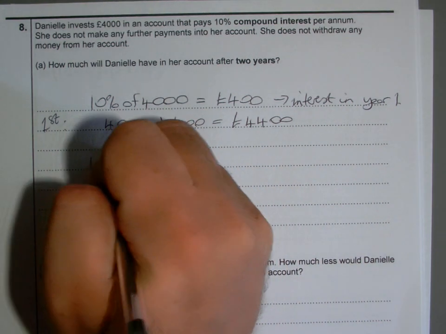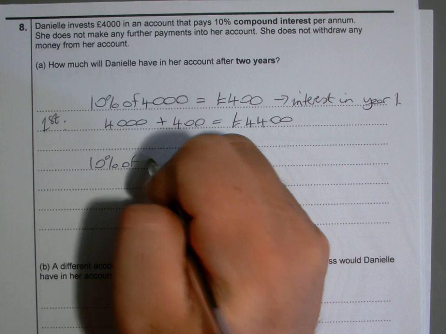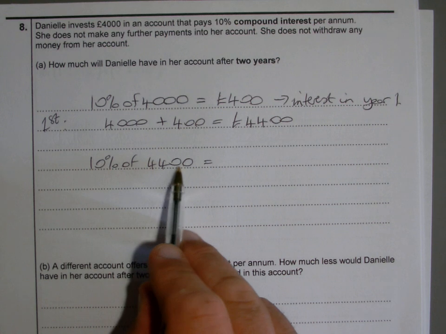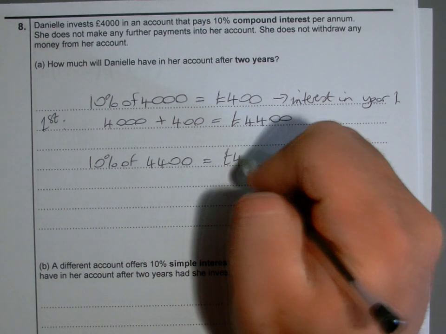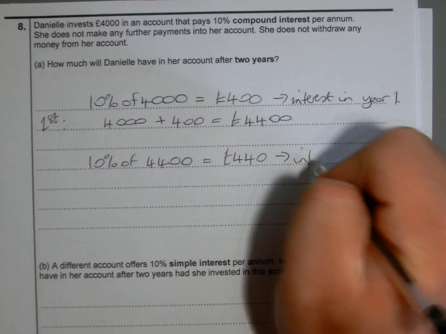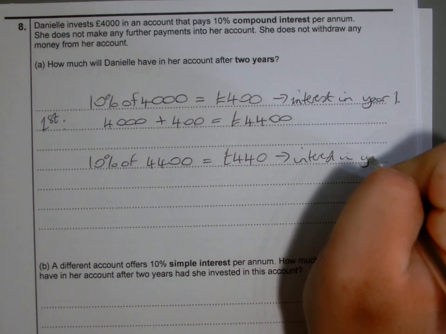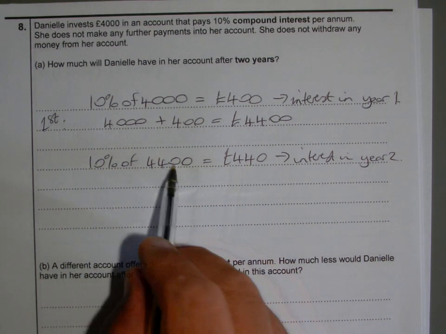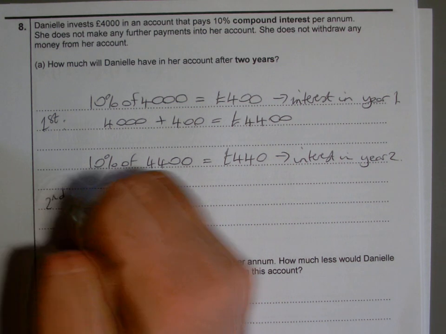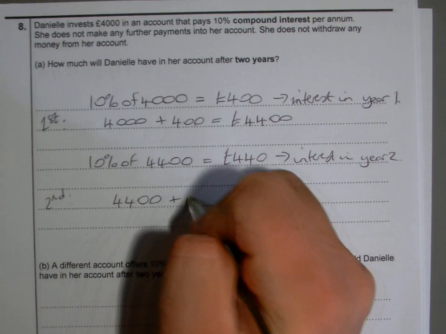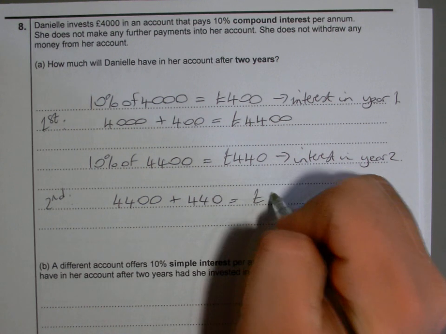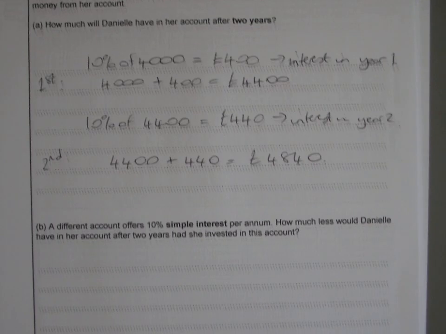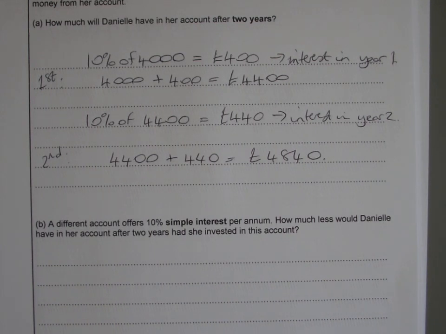So what we do now is 10% of what she's got in her account, which is 4,400. And if you do 10% here, again, divide by 10, so take a 0 off, you can see she gets 440. So the interest in year two is greater. So how much will she have after 2 years? Well, we add that interest on here, that gets placed into her account. So 4,400 plus the 440 will be 4,840.